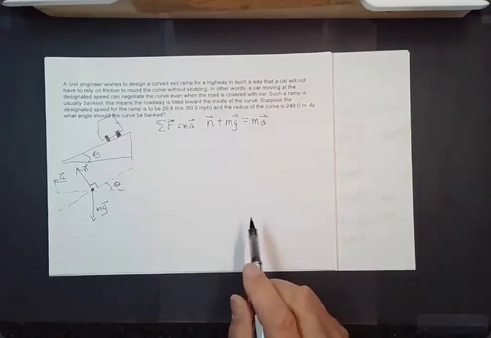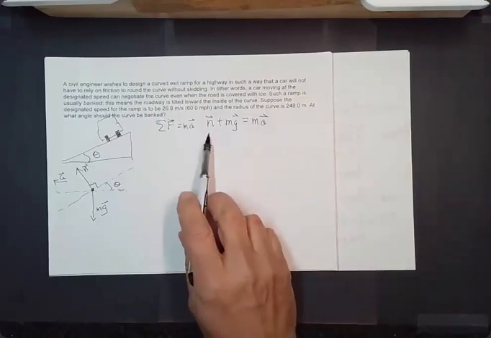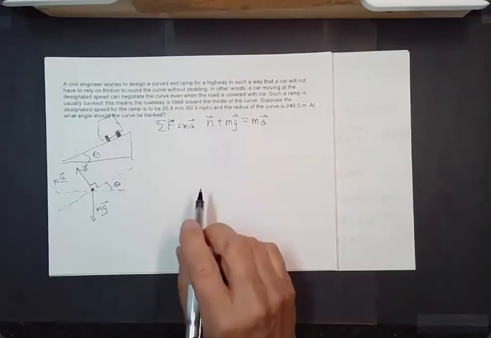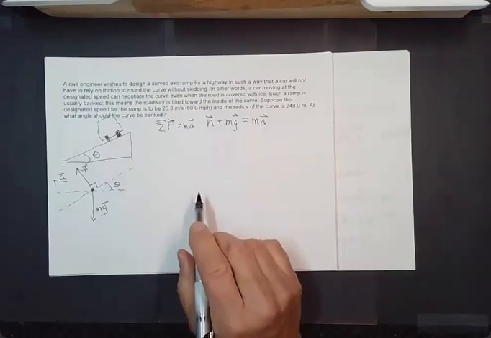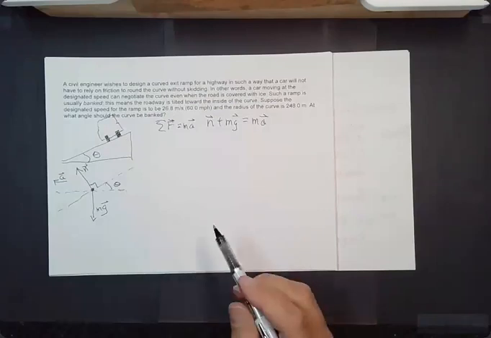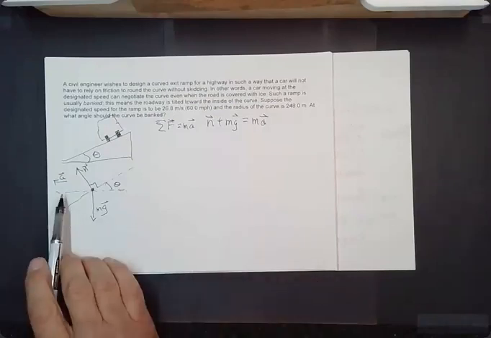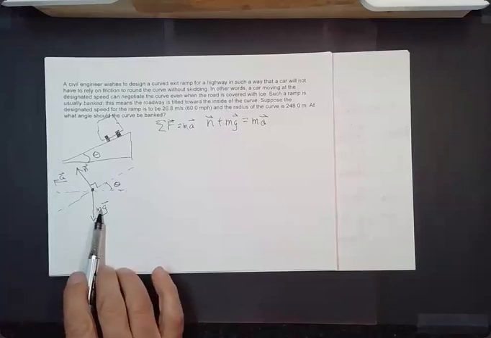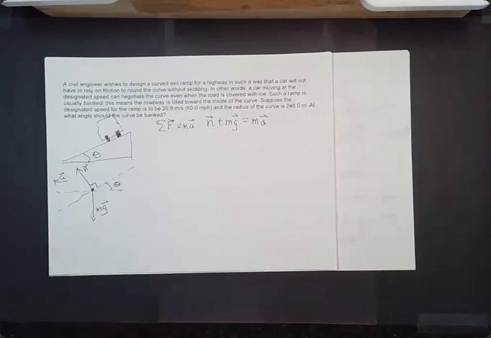How many vectors do we have in that equation? Just 3. We can probably do this one pictorially. We can have a right triangle because the ma vector and the mg vector are perpendicular to each other.